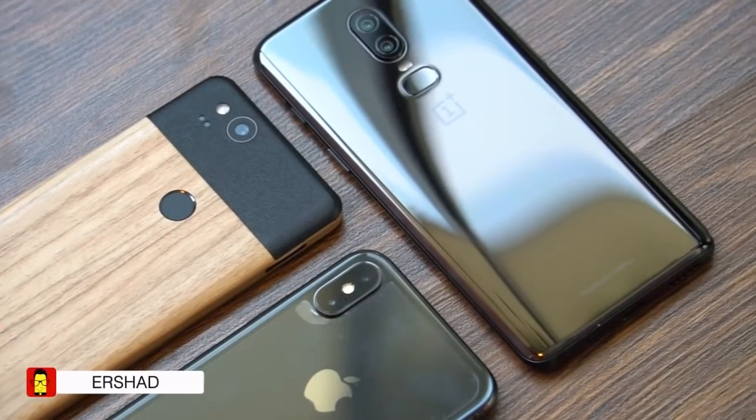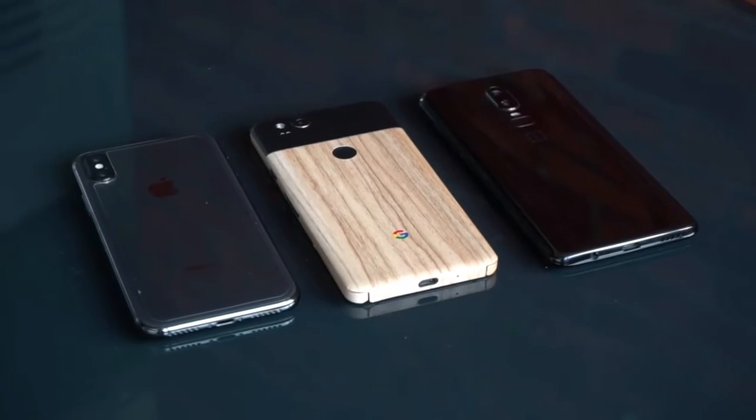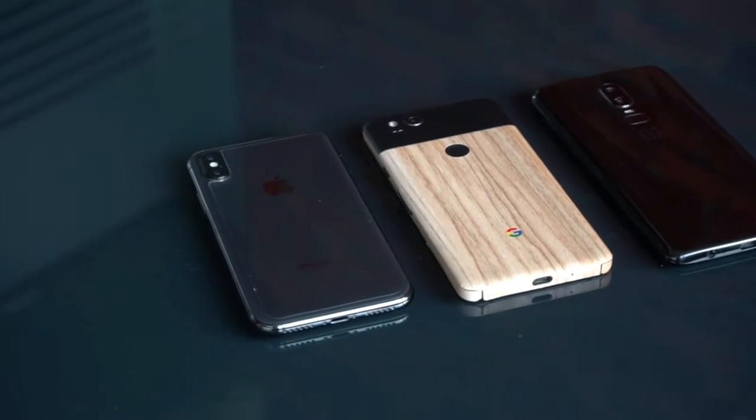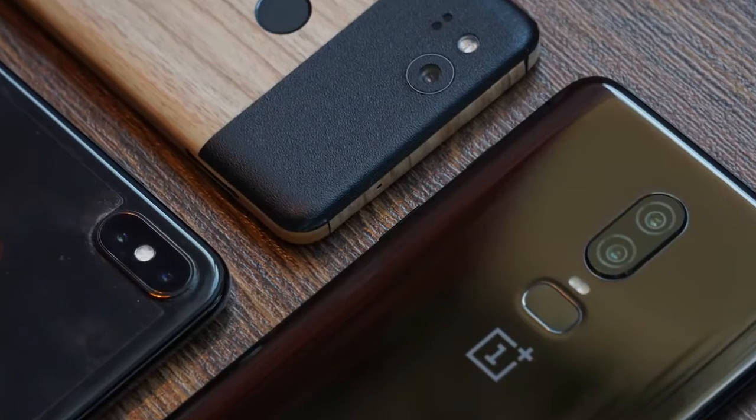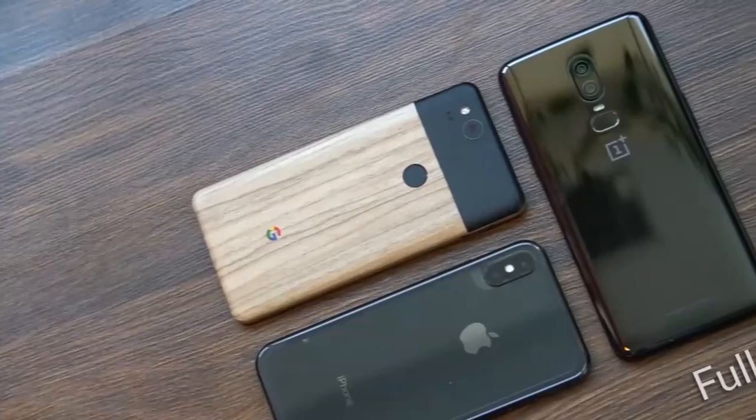Hi, I'm Ershad from Mr. Phone, and today in our super extensive camera comparison, we're going to compare the OnePlus 6 against the Pixel 2 and the iPhone 10. Sounds exciting, doesn't it? So why are we wasting time? Let's get right down to it.